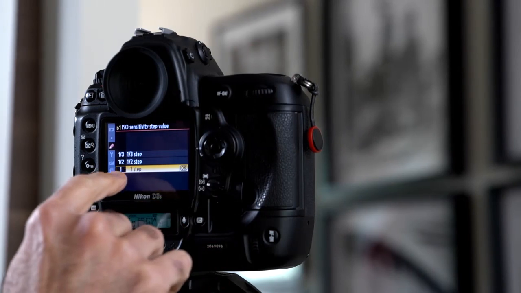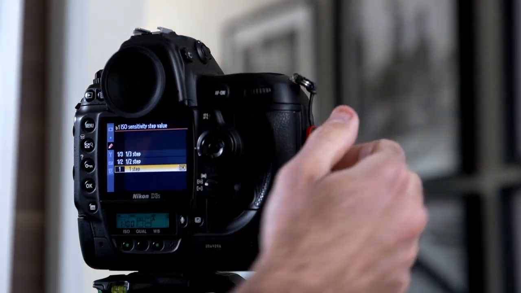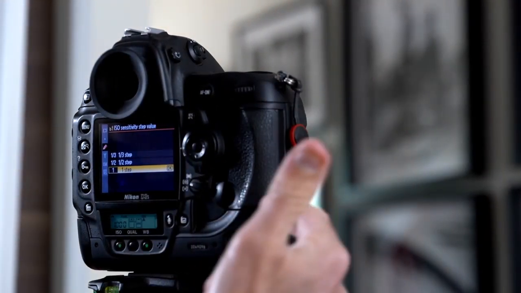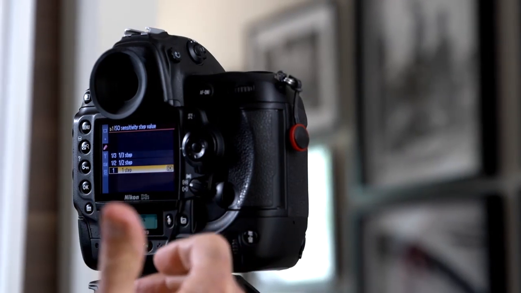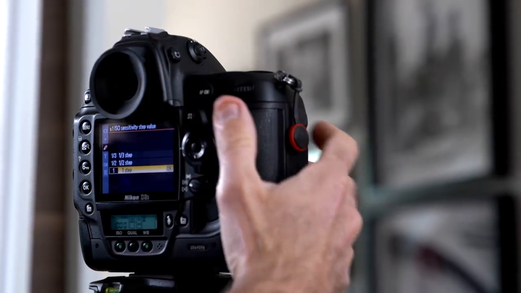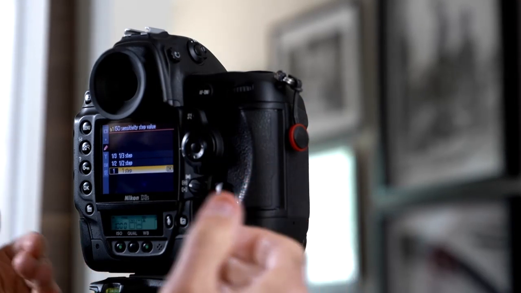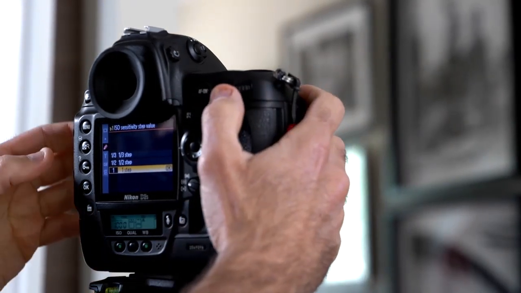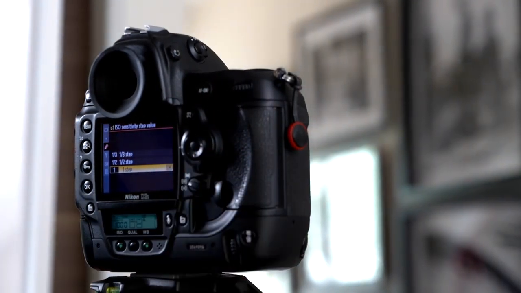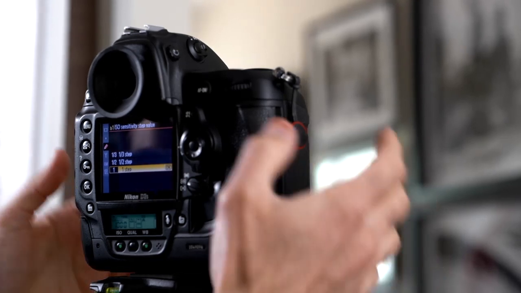That means each time I turn the wheel for the ISO or for the exposure, I move one step, because I want to go fast in changing this parameter, again when I am in a sport situation or action situation.